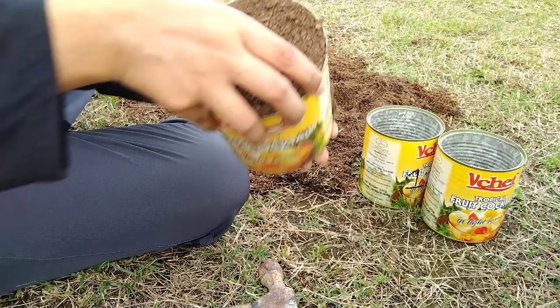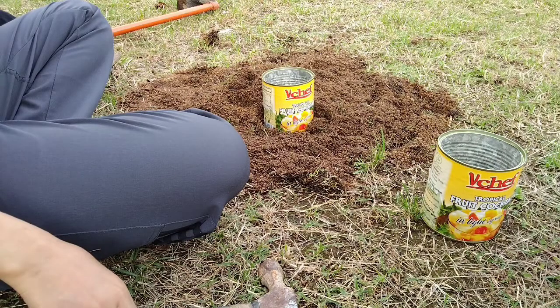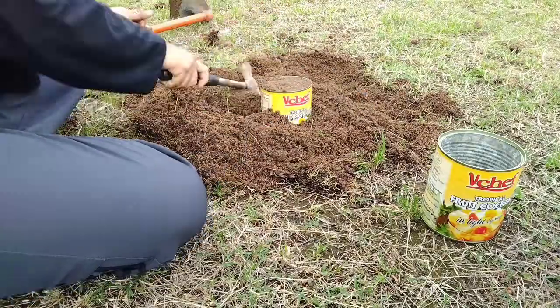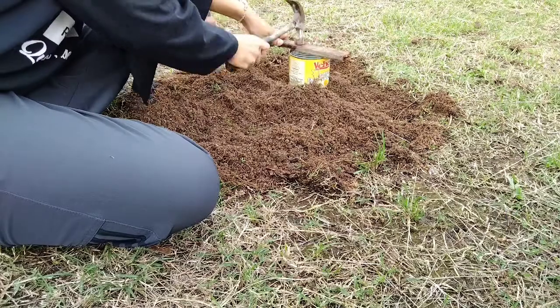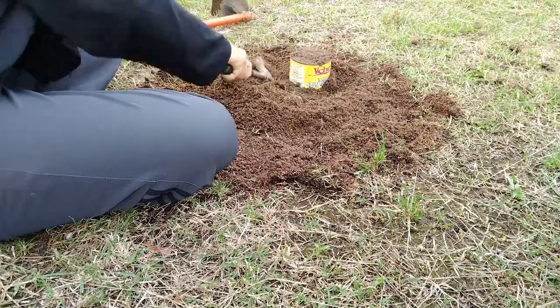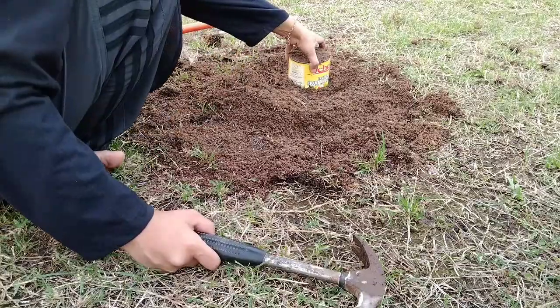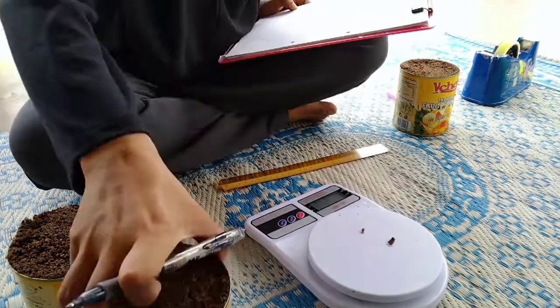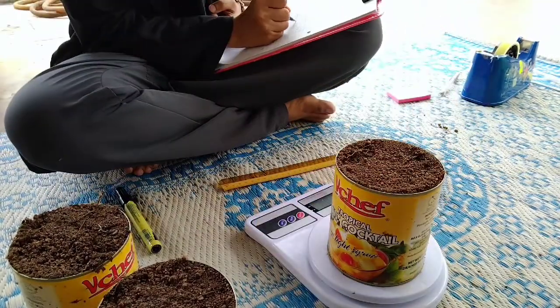We need to repeat this step for 3 core cutters. And then we need to weigh all the core cutters with the wet soil and record the mass in the table.